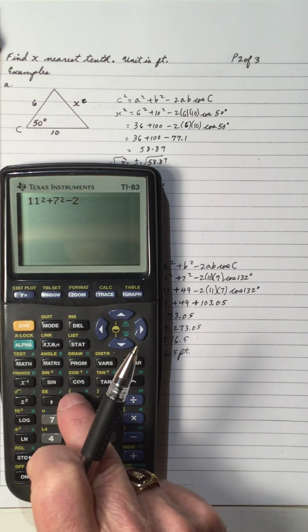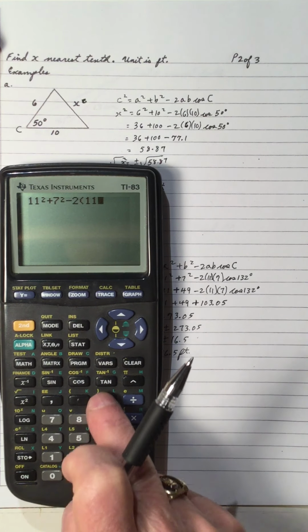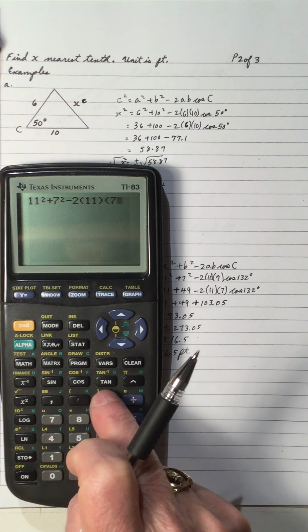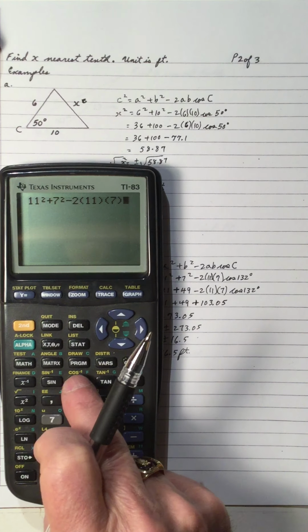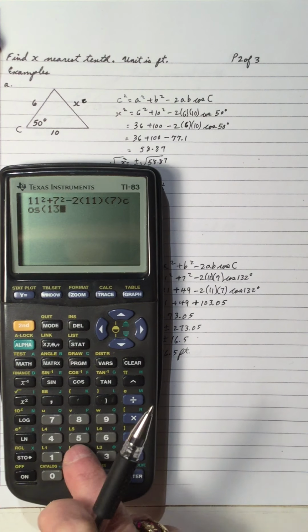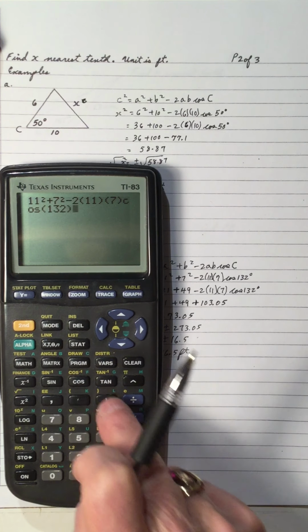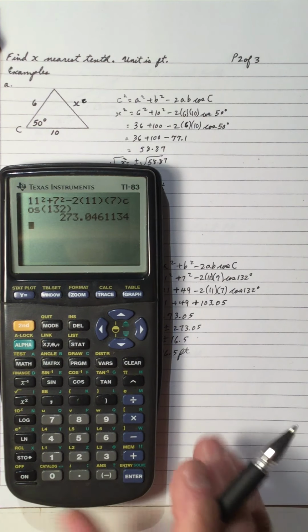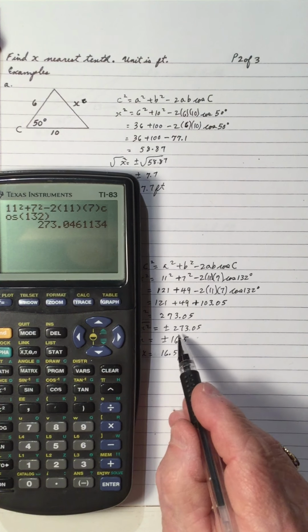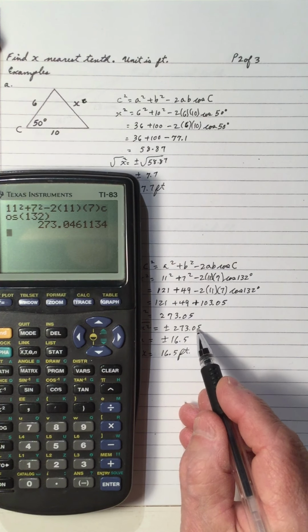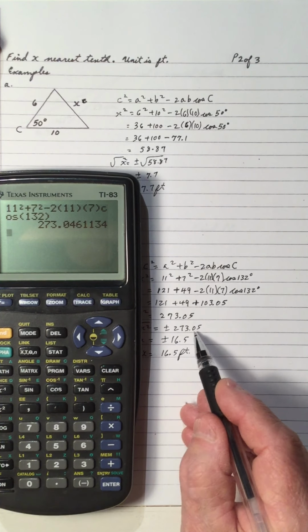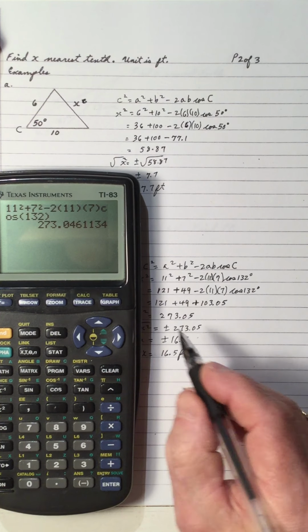Subtract 2 bracket 11 bracket 7 cos 132, close it off, and notice that the answer comes out to be 273.05, or whatever you want to round it off to, and then you do the square root.